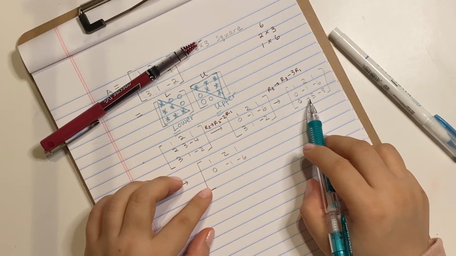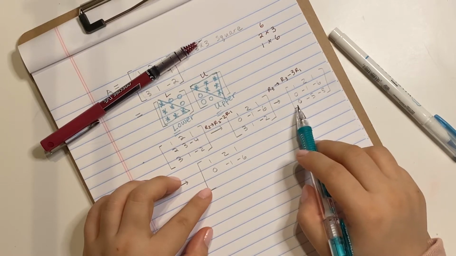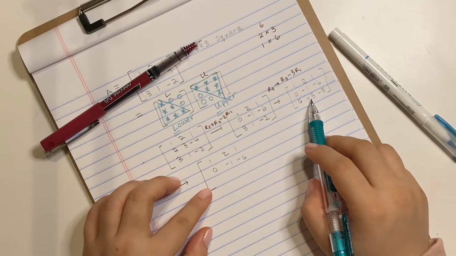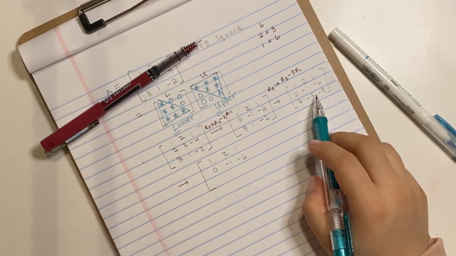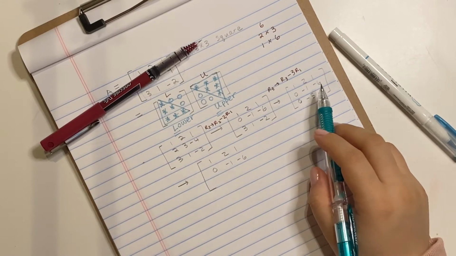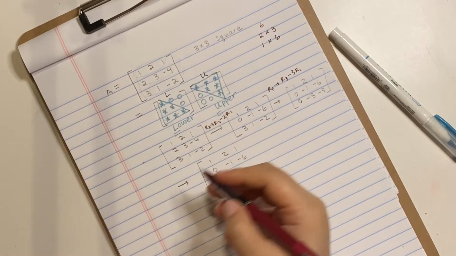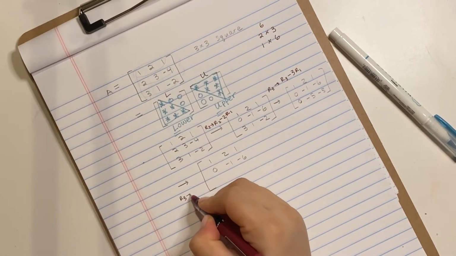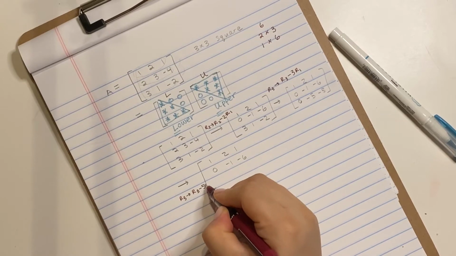I can do row 3, replace that with row 3 minus 5 row 2, because -5 plus 5 is 0, and in order to get the -1 to a plus 5, I have to multiply by -5. So I'm going to replace row 3 with row 3 minus 5 row 2.